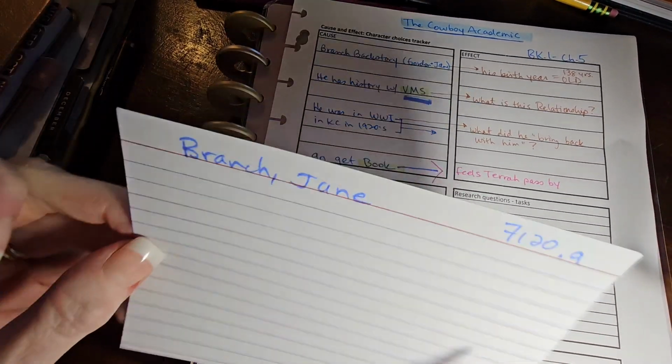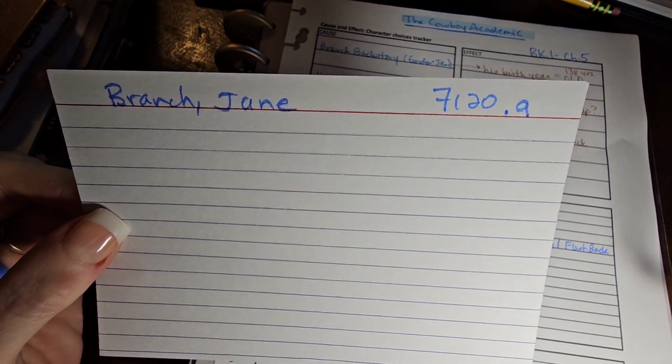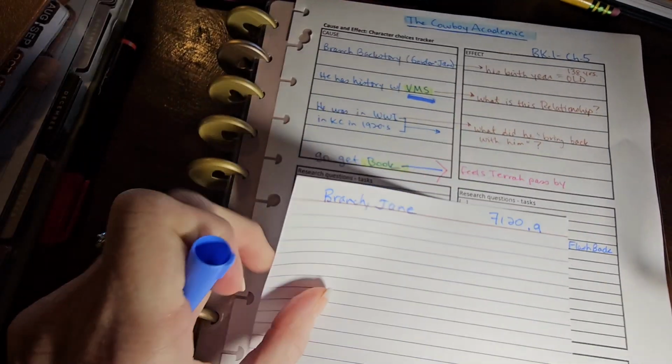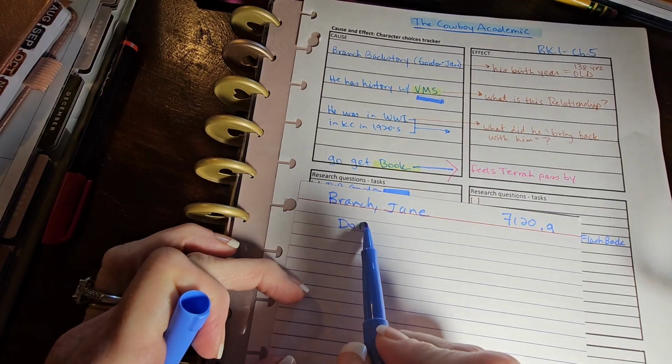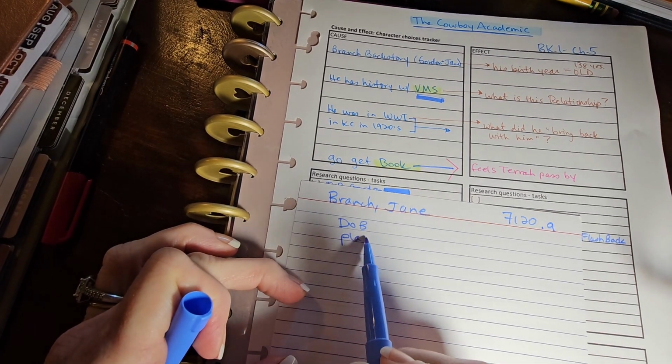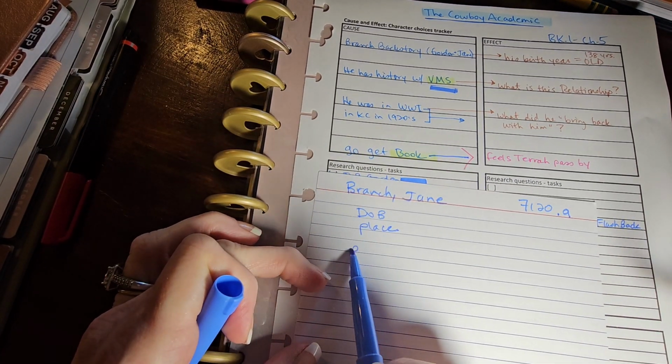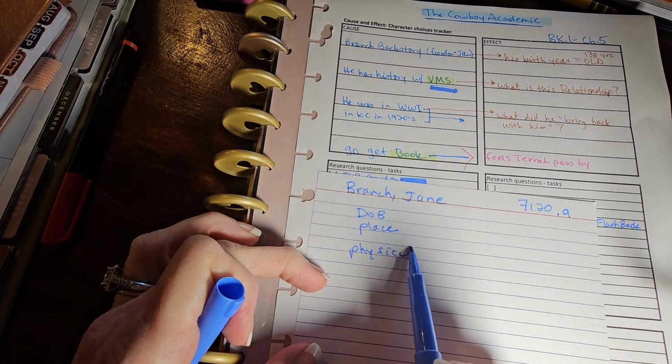Okay, so I have just started right here, Jane's character card. So then I might go through and put her date of birth. I might put her place of birth. I might put some physical characteristics.